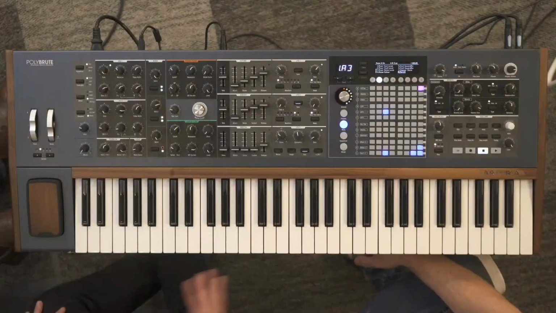Is it the keyboard from the Keylab Mark II? Yes, it is. But the 88, from the Keylab 4961. It's the same keybed as our semi-weighted 6149. Keylab 88 is a different keybed. True, yeah.